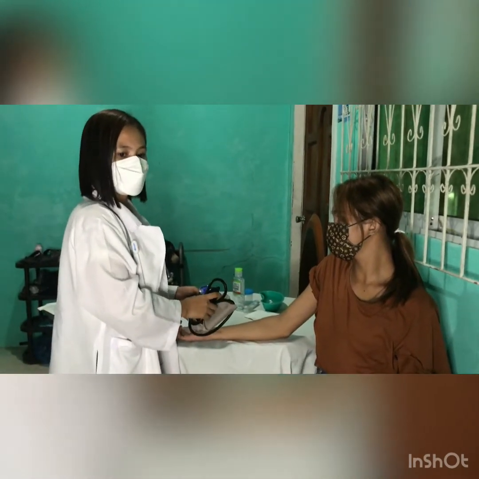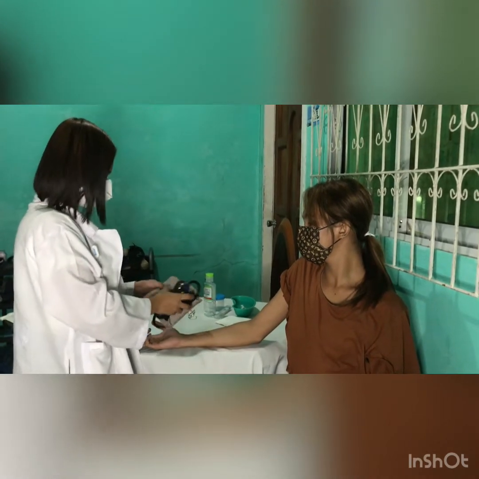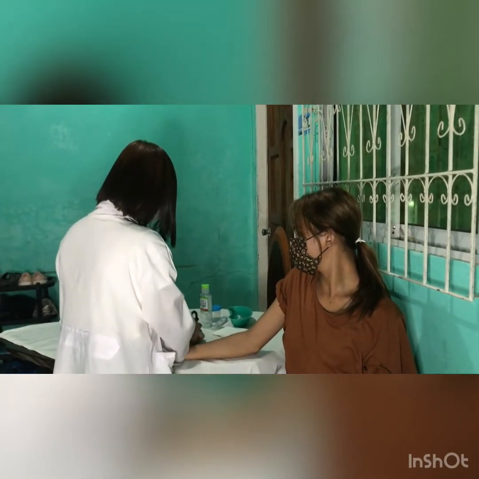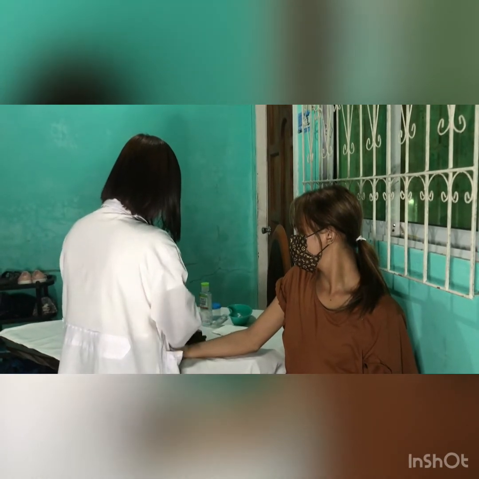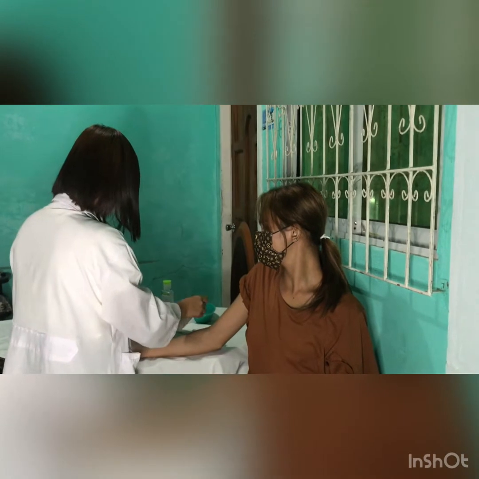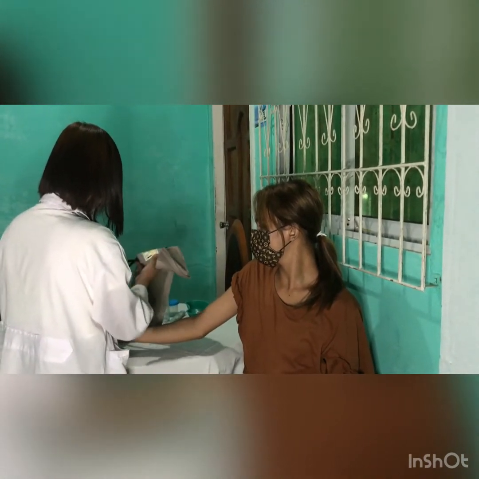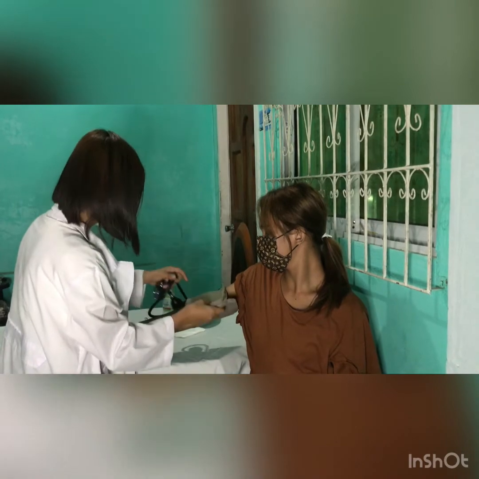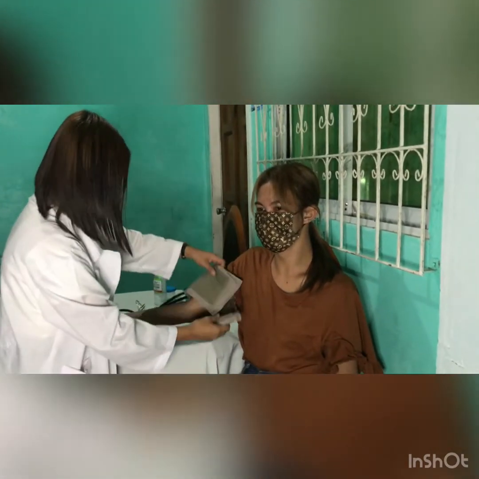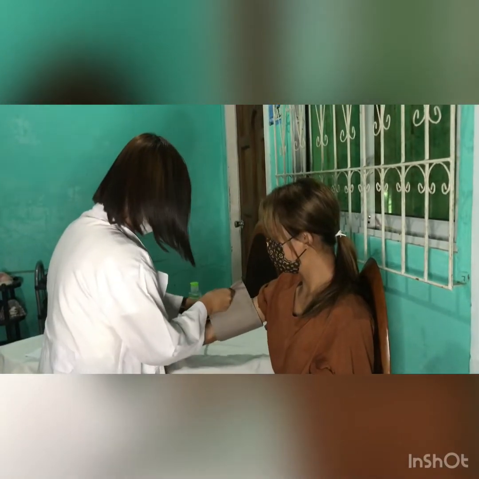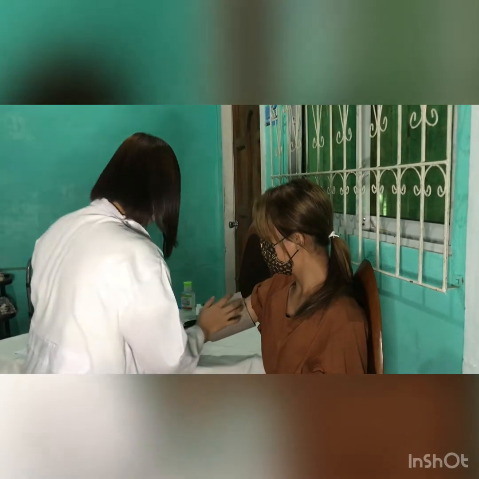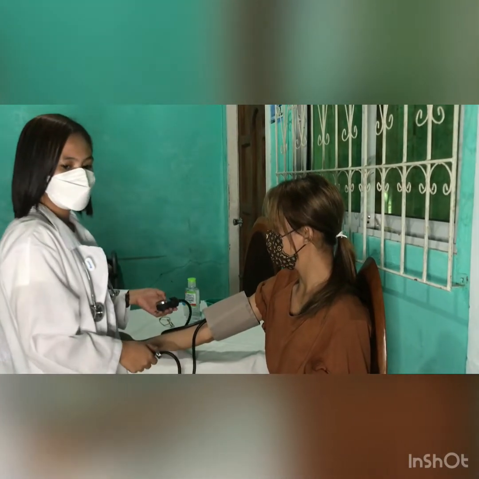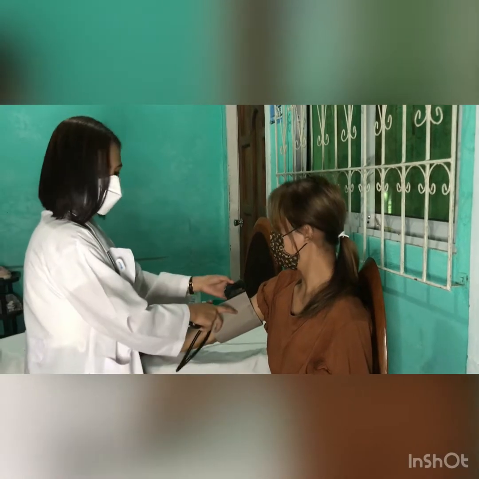Then, ensure the tube is placed in line with the brachial artery.